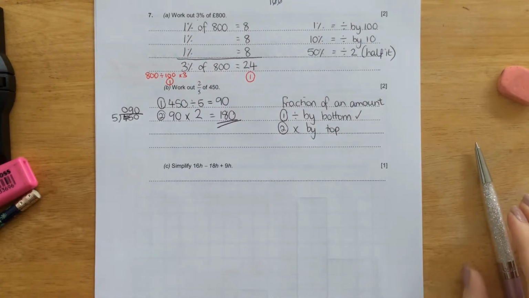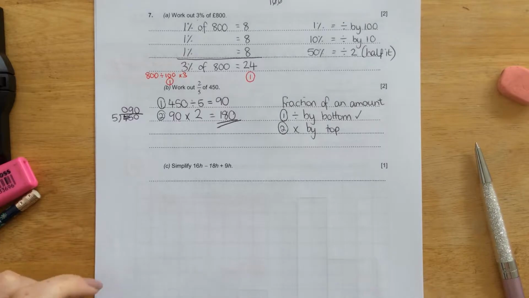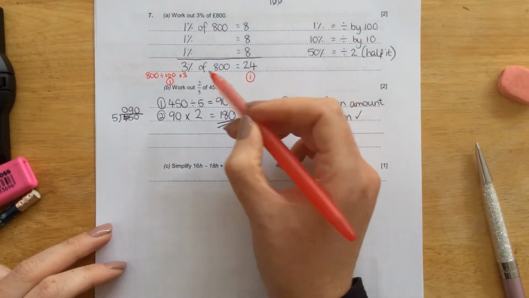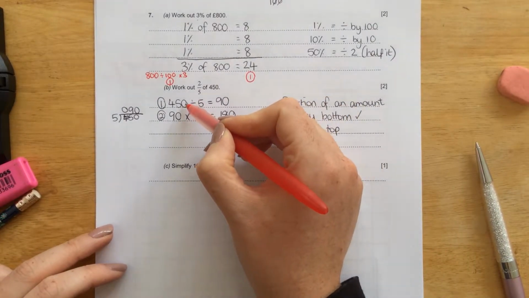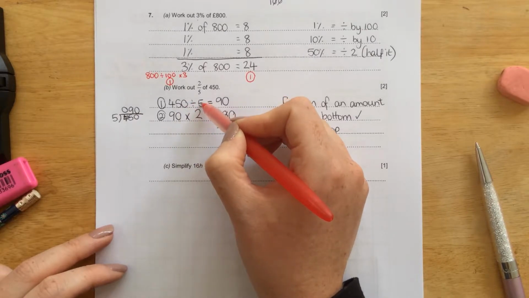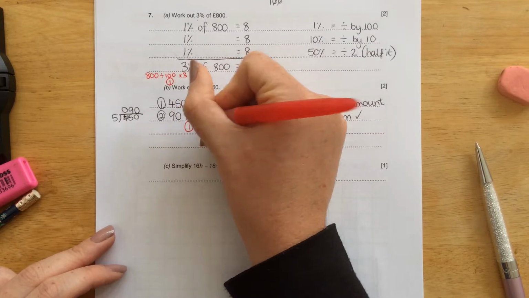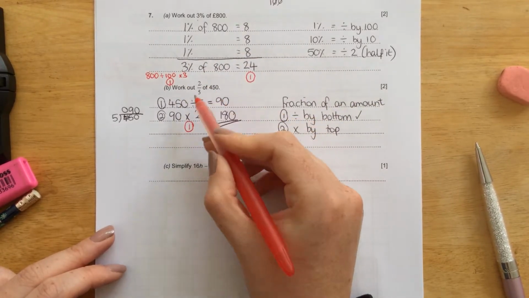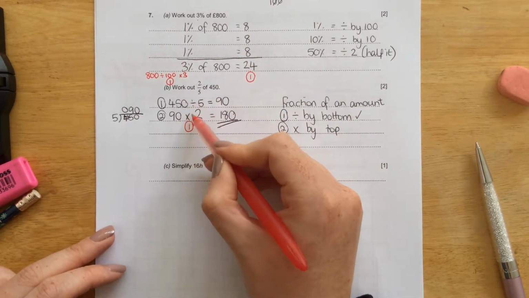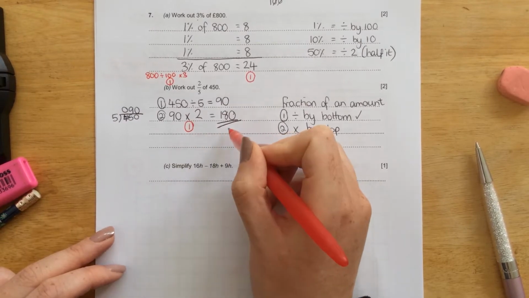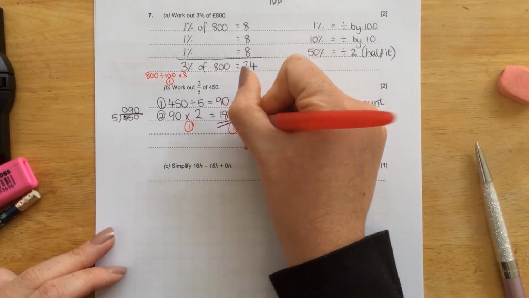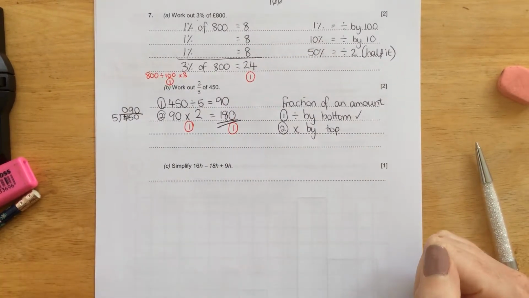Again, this is a 2-mark question. You get 1 mark if the examiner can see the workings of 450 divided by 5 and then timesing that by 2. So you may have made a little mistake in the calculations, but as long as they can see these workings here, you'll get 1 mark. And obviously if you have the 180, you get the full 2 marks there.